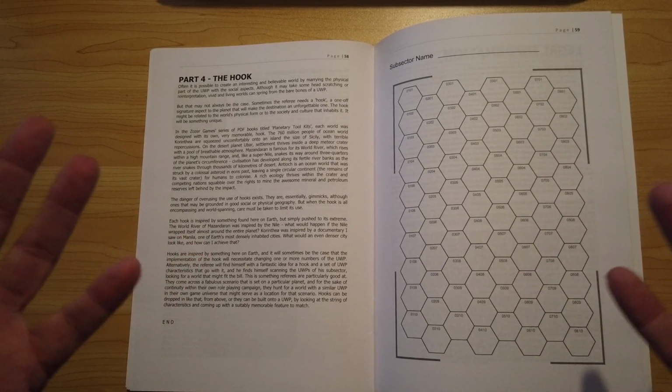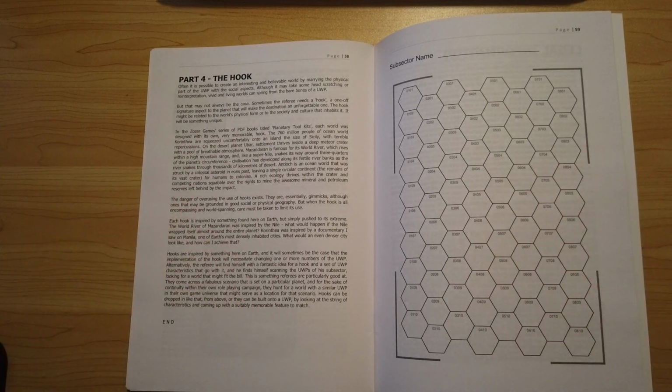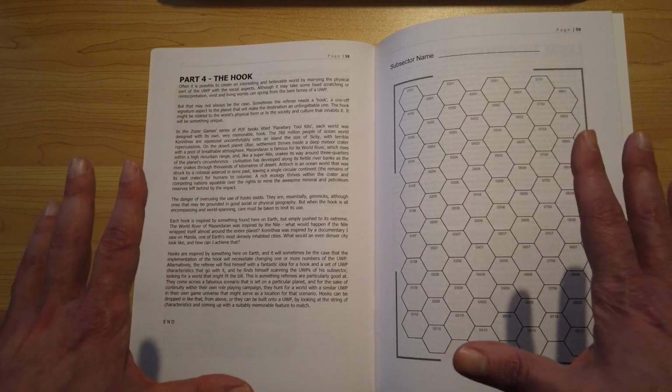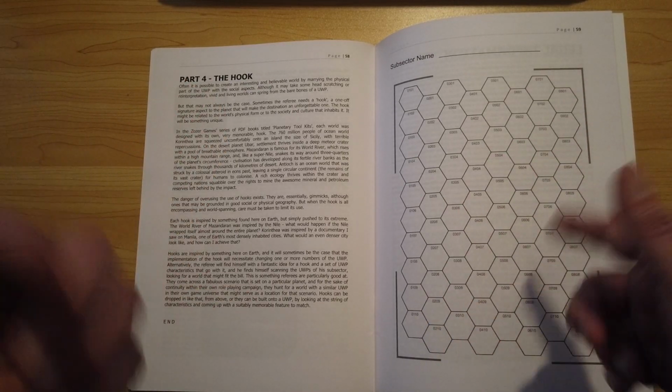Can you take a hook, something we find here on Earth, a specific type of geography or a certain geographical formation, and put it in a planet? Can that be a hook for a planet? So it talks a lot about how to do that.